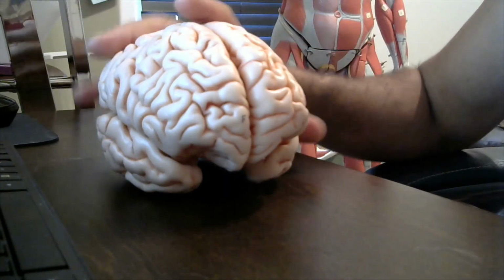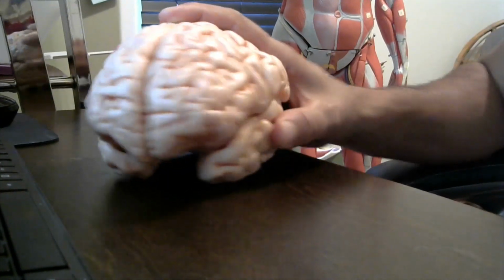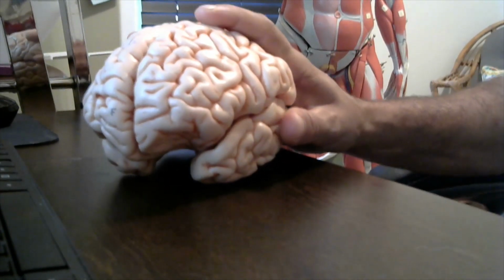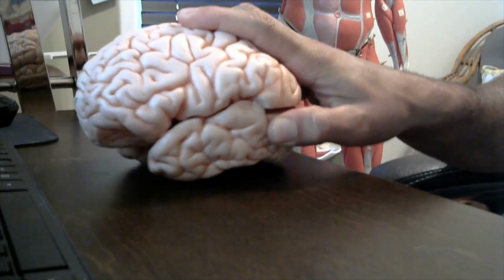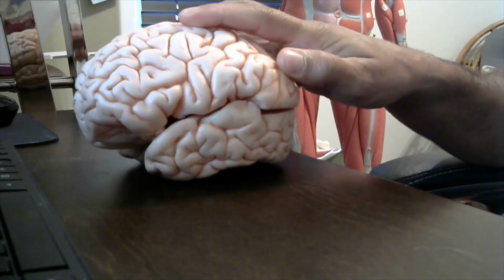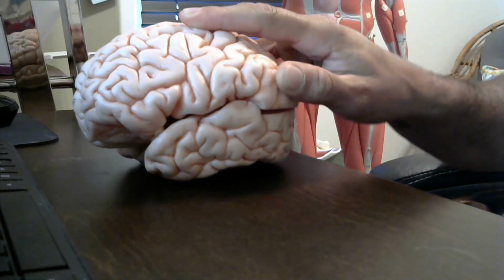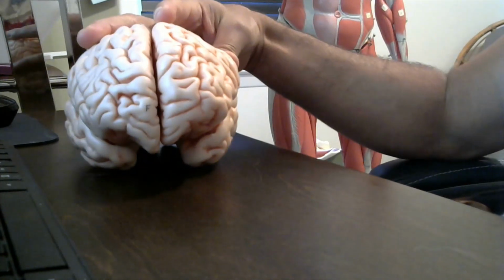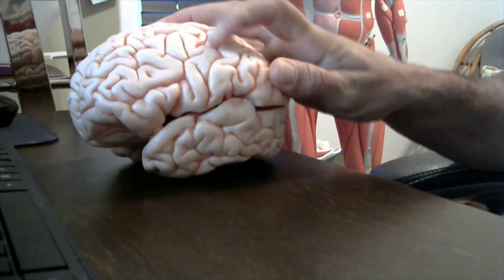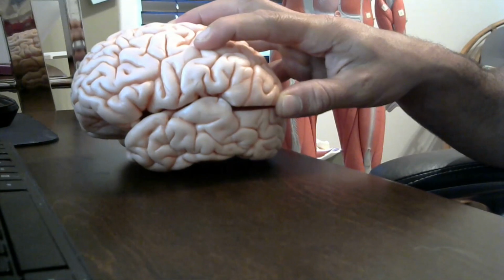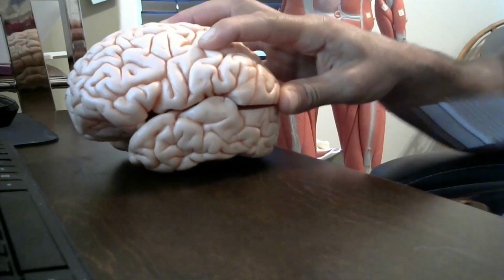Okay, so now I have the entire cerebrum together. The whole cerebrum is together, and we can see all the lobes. Well, one of them we can't see, and we're going to go over which one we can't see here. But we have all the lobes of our cerebrum put together.